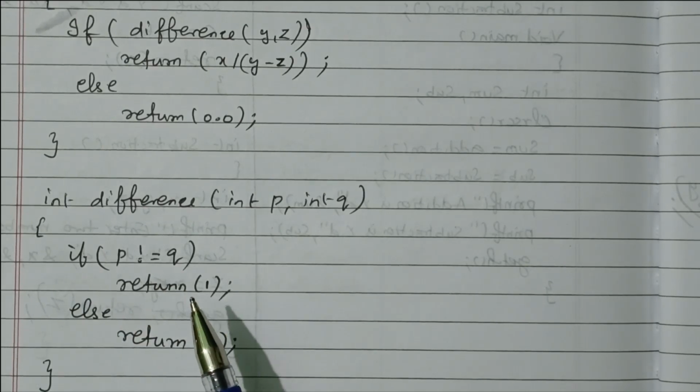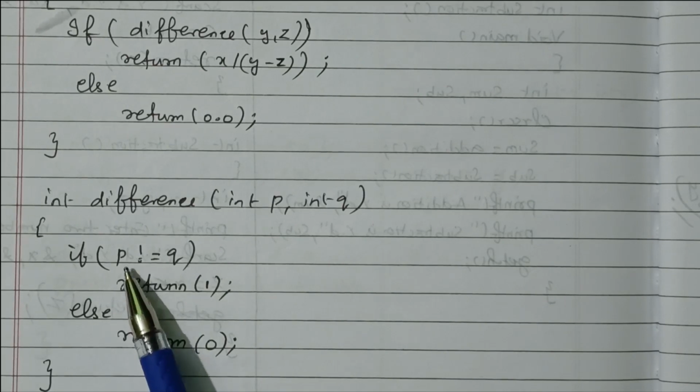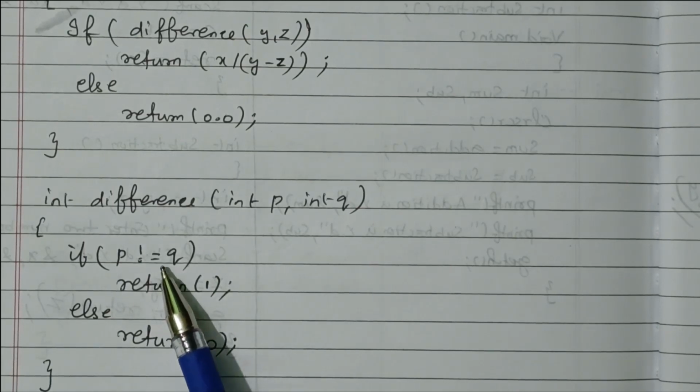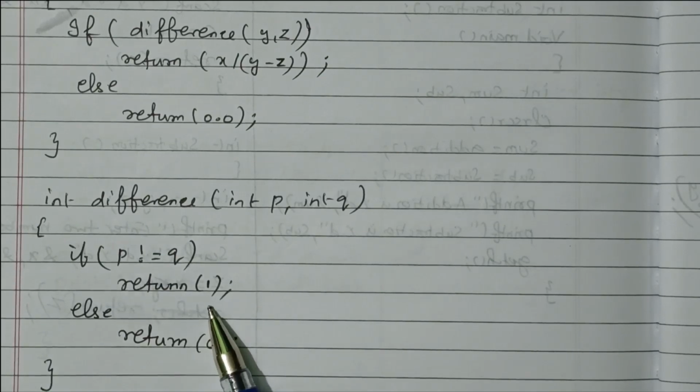We already called this function in the if statement. In the if statement the 1 will be returned. Else means both are equal. If both are equal, what will happen? We cannot perform the operation. So return 0. Right? Either it will return 1 or 0 depending upon the value. If both are equal, it will return 0. If both are not equal, it will return 1.